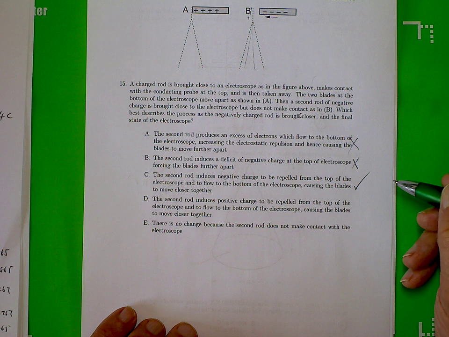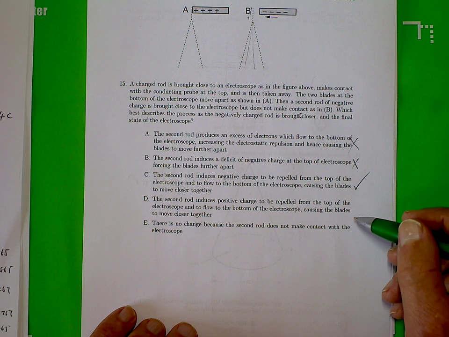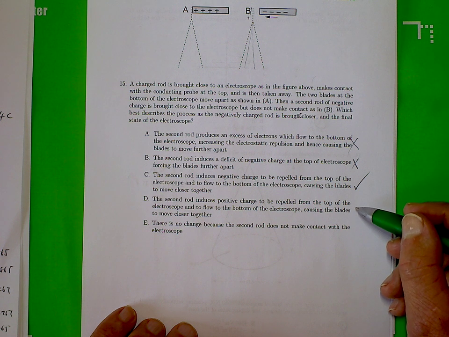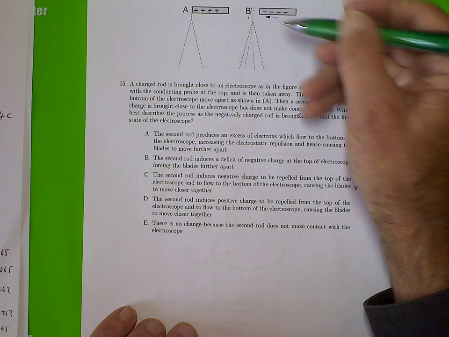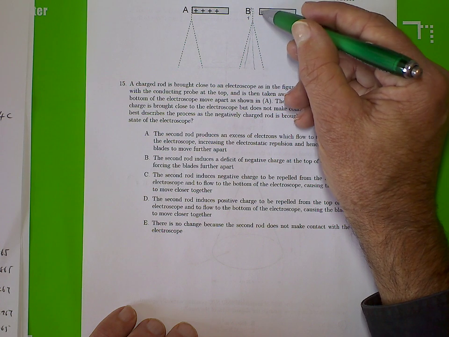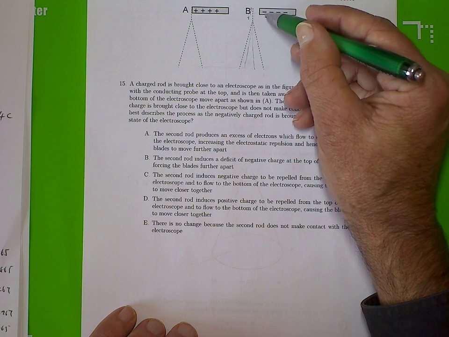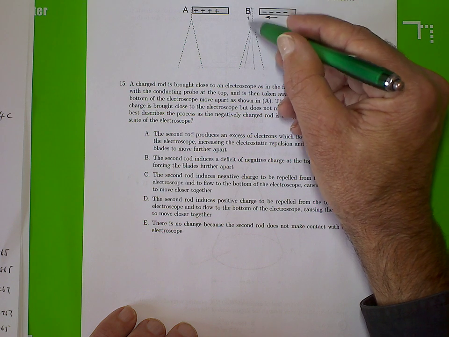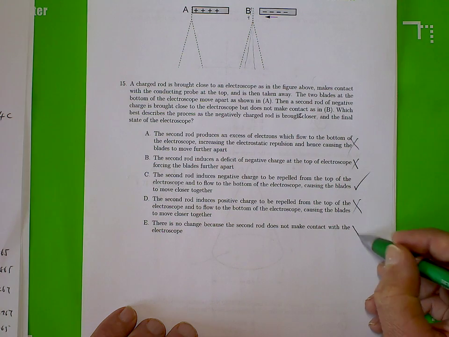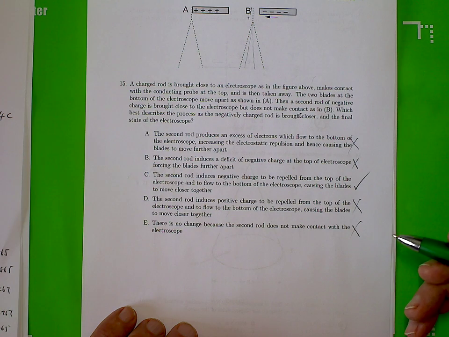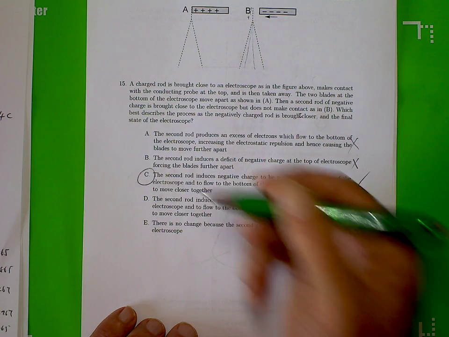That seems most likely so far. The second rod induces positive charge to be repelled from the top of the electroscope and to flow to the bottom, causing the blades to move closer together. Well, no. If positive charges could move, they wouldn't be repelled by a negative rod, they'd be attracted. There is no change. No, there is change. So, yep, looks promising it is.